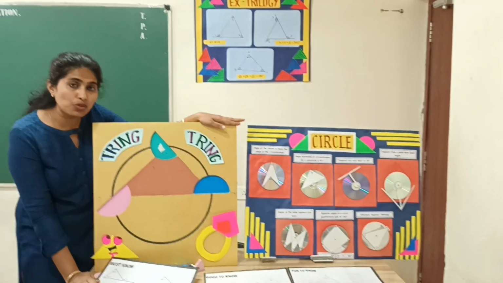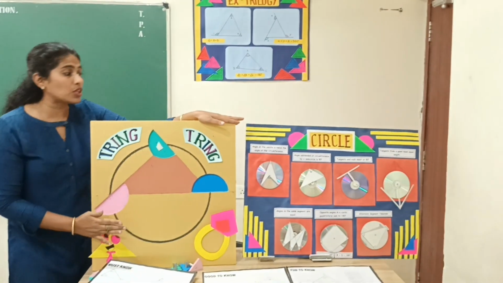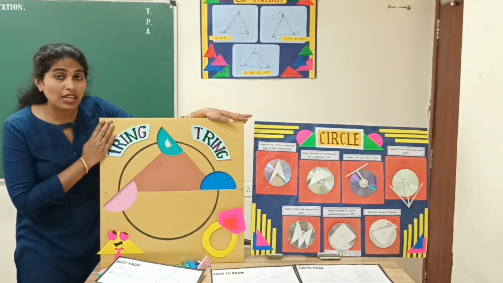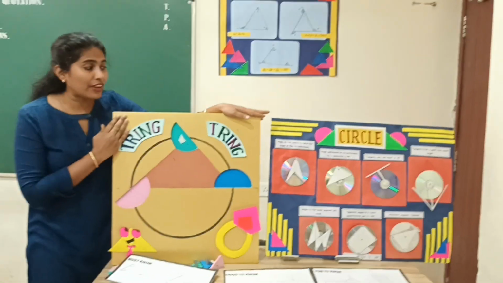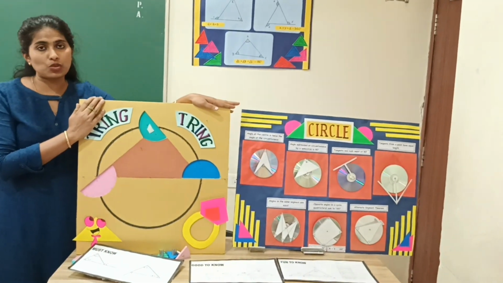Differentiated learning is used. It is very colorful, so students are attracted towards the teaching aid. Students are learning by doing. So I feel this teaching aid serves all the purposes for understanding the concepts to the children. Thank you.